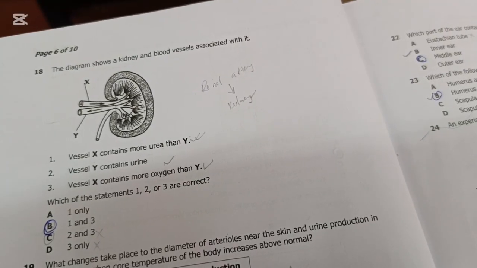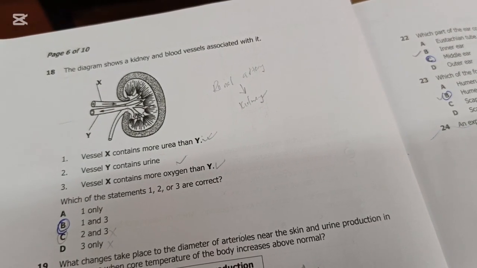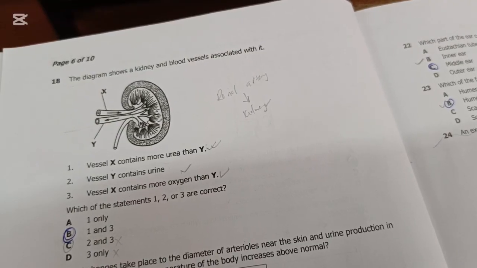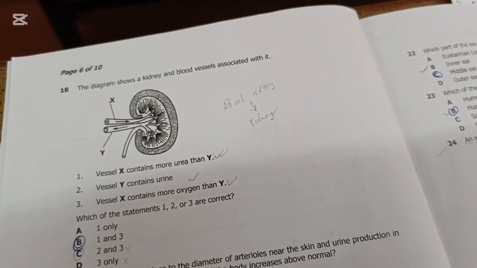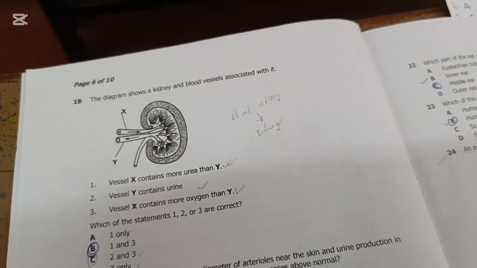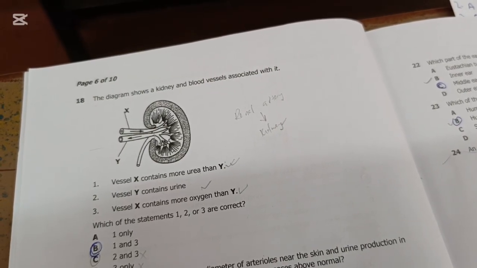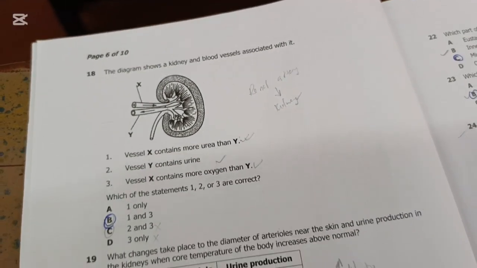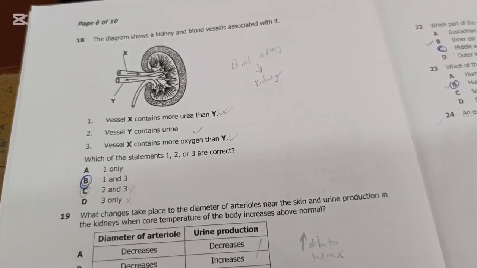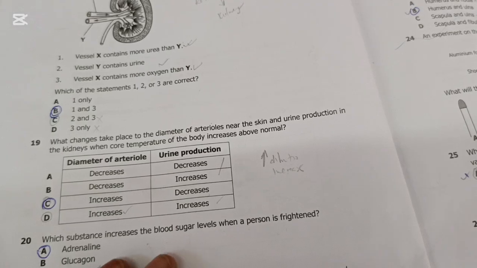The diagram shows a kidney and a blood vessel associated with it. So we have 1, vessel X contains more urea than Y. Then we have 2, vessel Y contains urine, then 3, vessel X contains more oxygen than Y. So the correct answer is 1 and 3, that is B. Okay, 1 and 3, because that's a kidney. So we go to question 19.